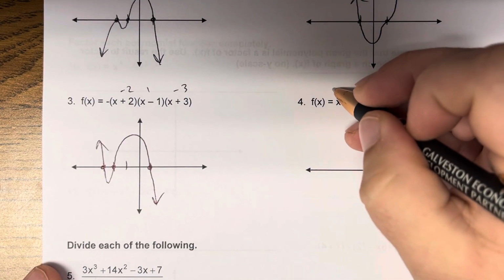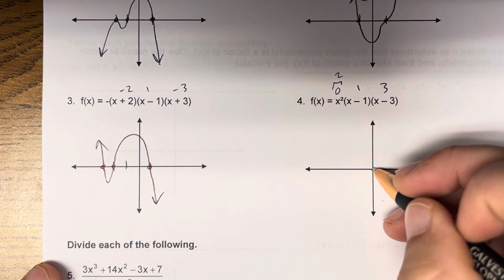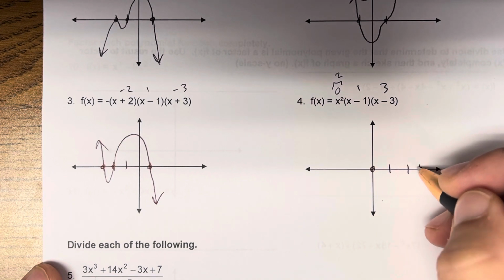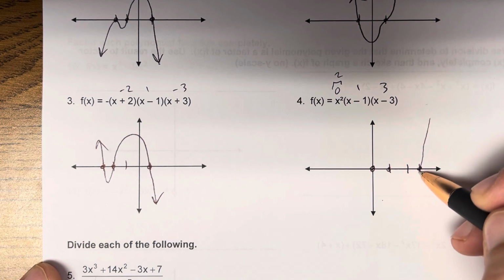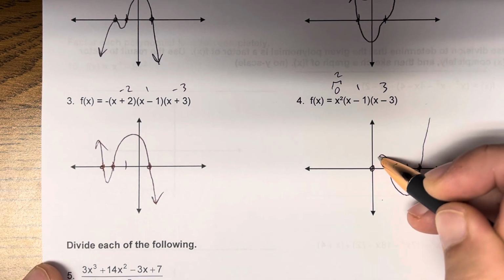Number 4, we've got 0, and there's two of them at 0, 1 and 3. We're ending up, and so we're going to go straight through the 3, straight through the 1, and bounce at the 0.